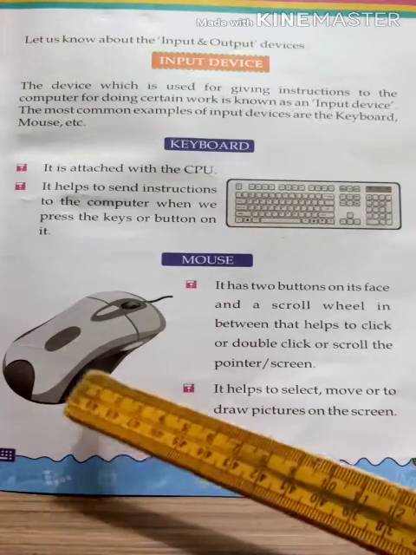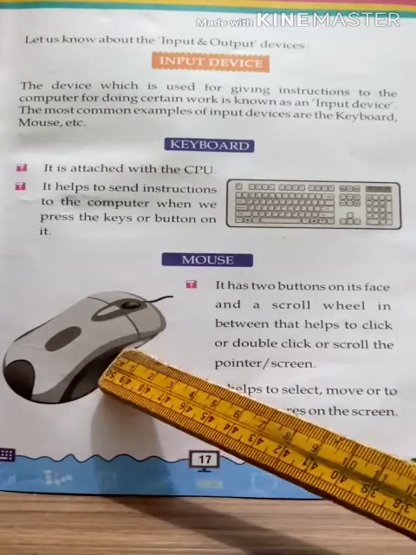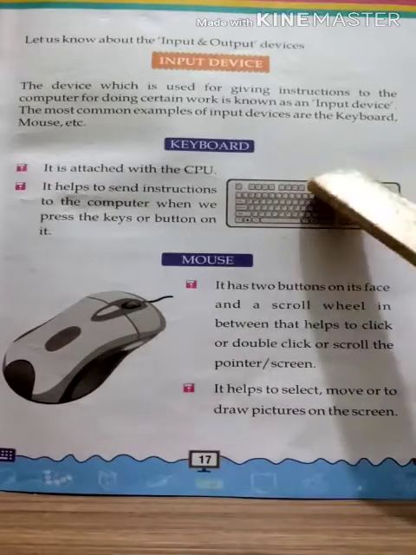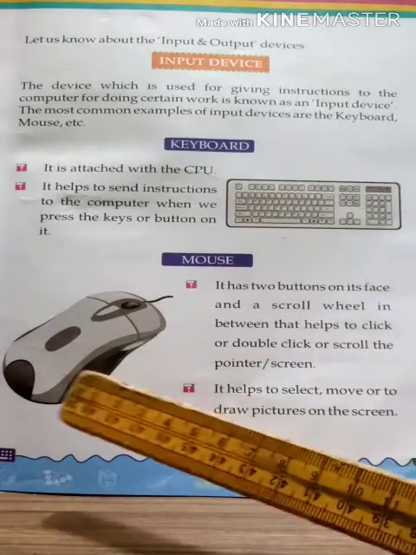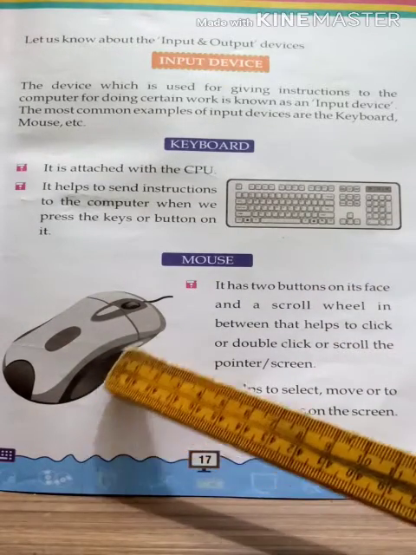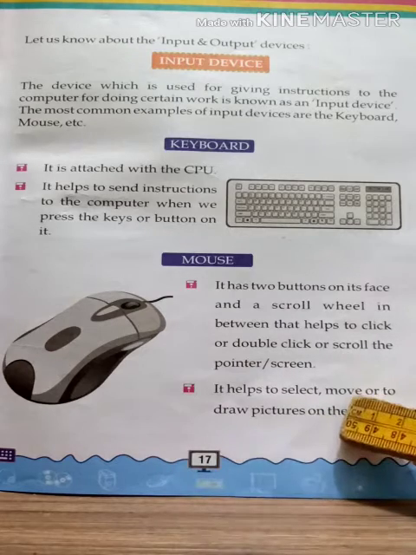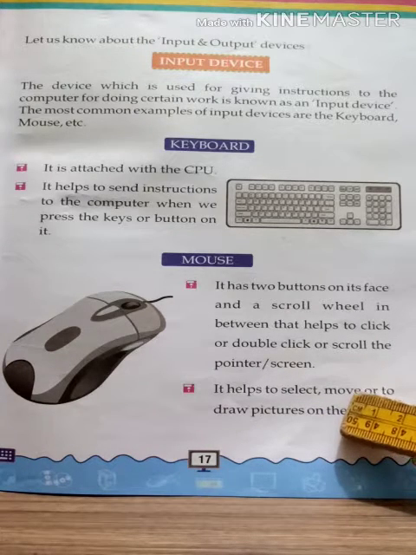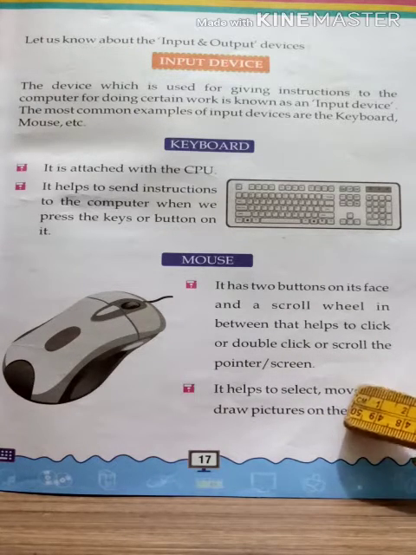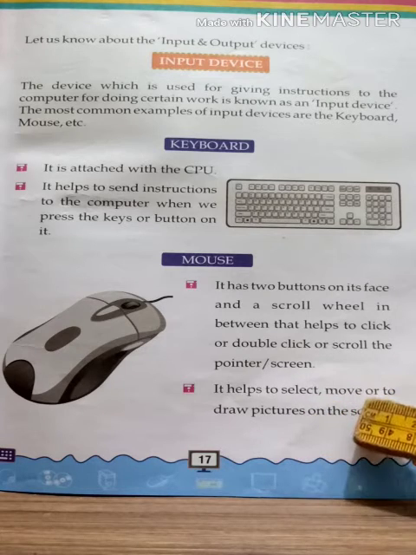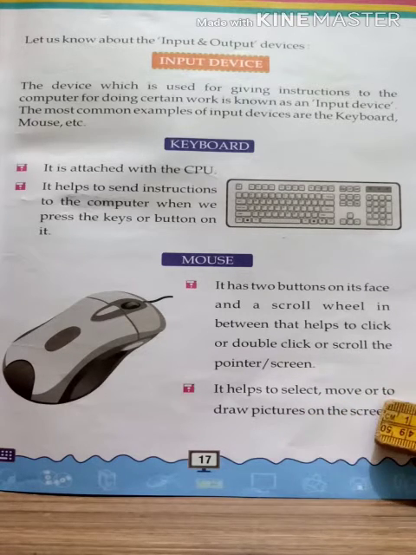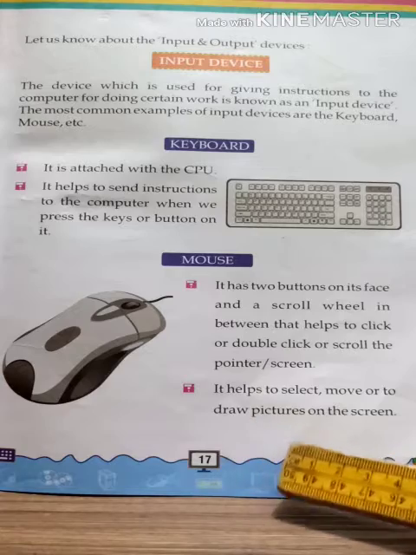Mouse is also helpful to select something, the files which you want to open on your screen. So it is helpful for selecting and opening that one. It is also helpful to move the cursor or move the file from one place to another place, and it is also helpful to draw pictures.